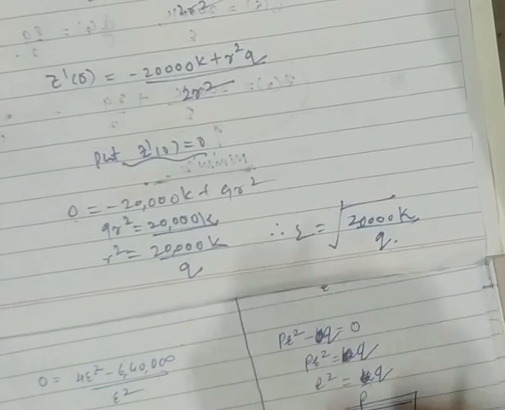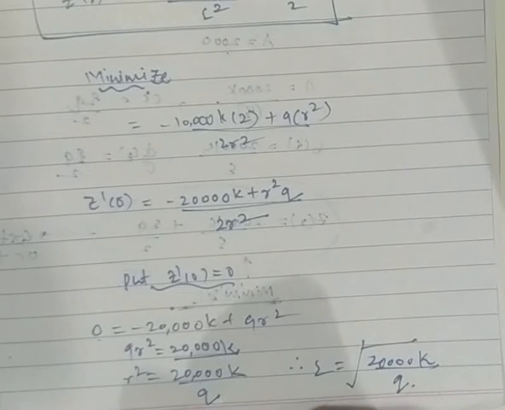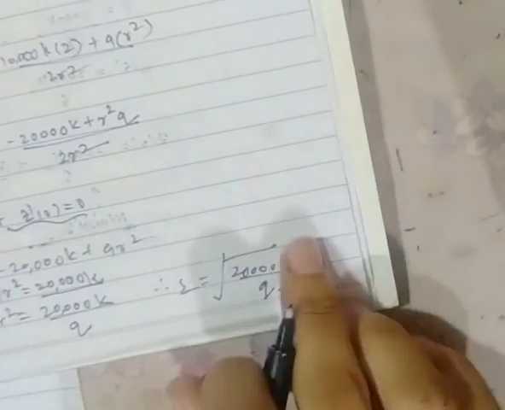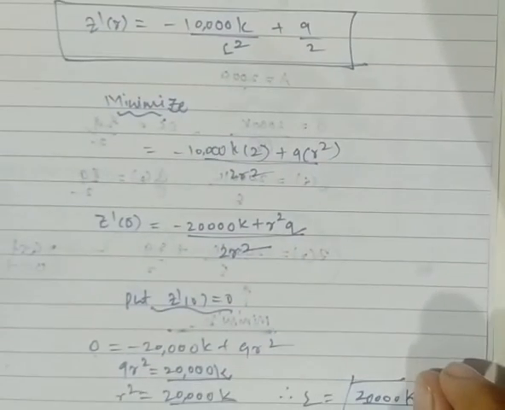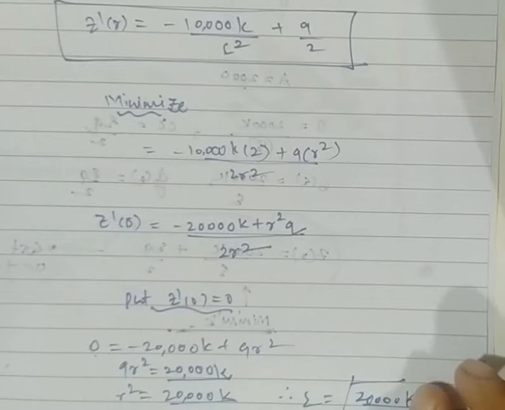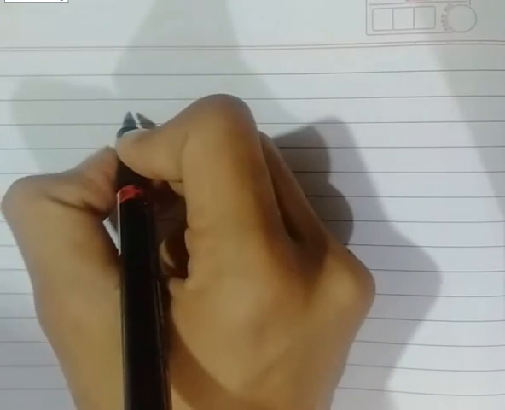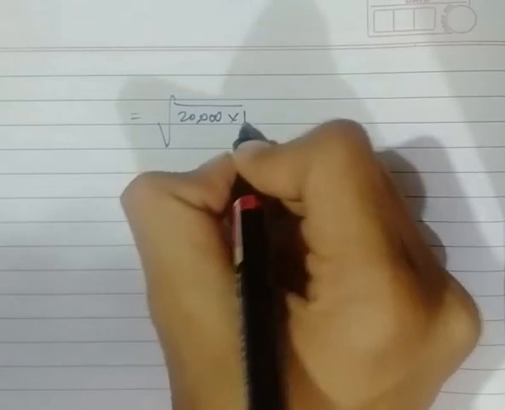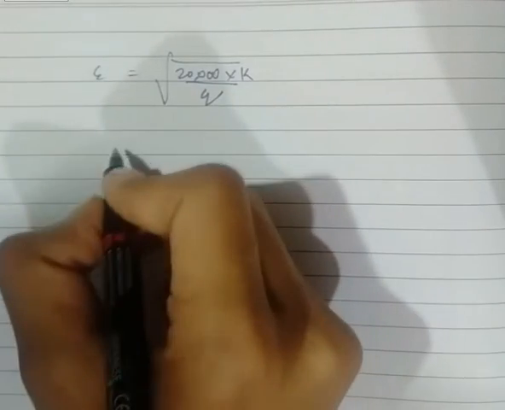Now let's see what our k was. K and q are obviously just constants. Now we can write this: 20,000 times k by q. What was our A?